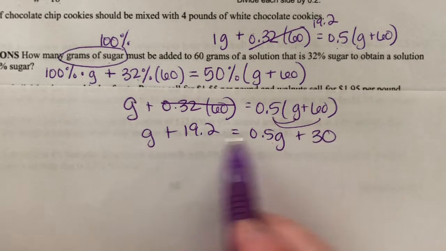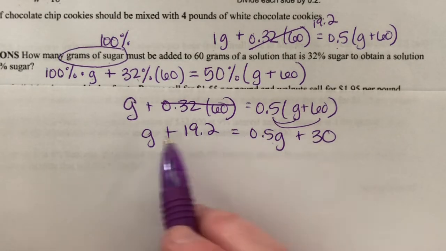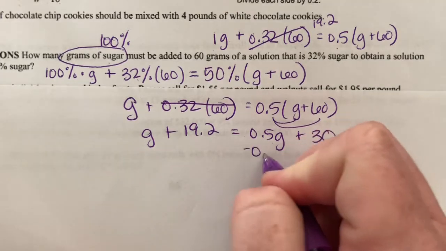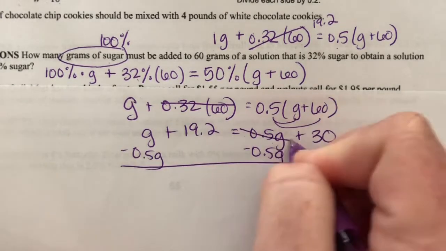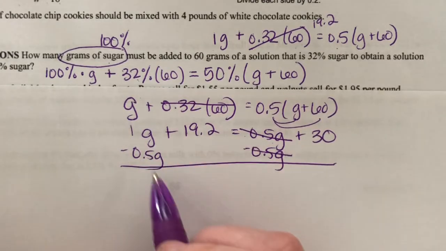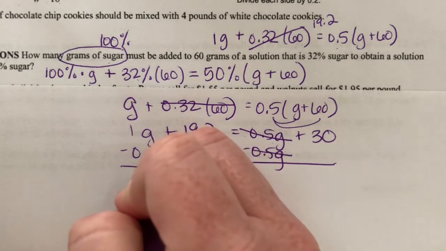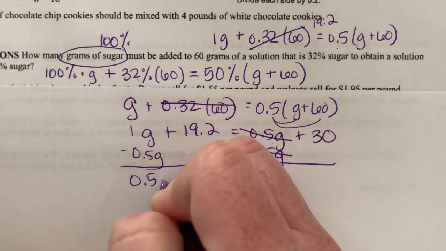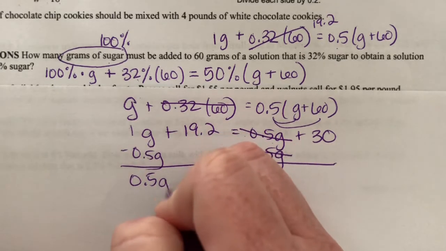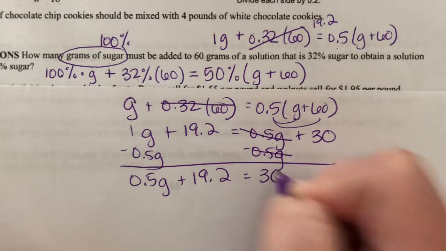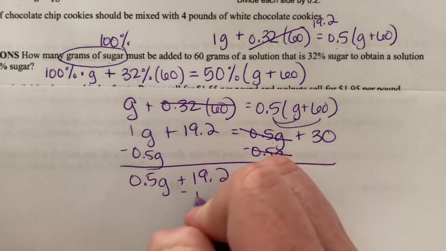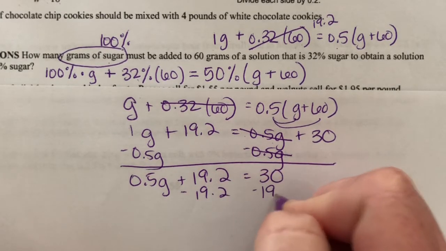Now I've got to get rid of my smallest G out of 0.5 and 1. 0.5 is the smallest. Minus 0.5 G. These go away. 1 minus 0.5, you can use your calculator. It's just 0.5. $1 minus 50 cents leaves us with 50 cents. Plus 19.2 equals 30. Then I've got to subtract 19.2 from both sides.